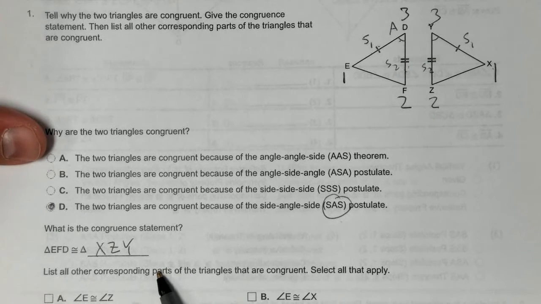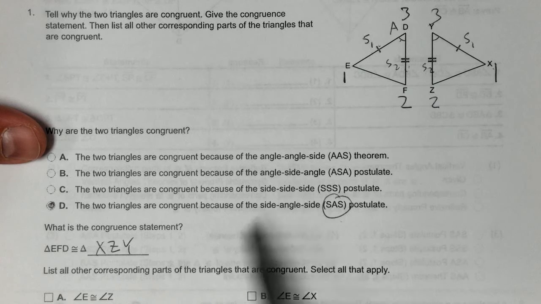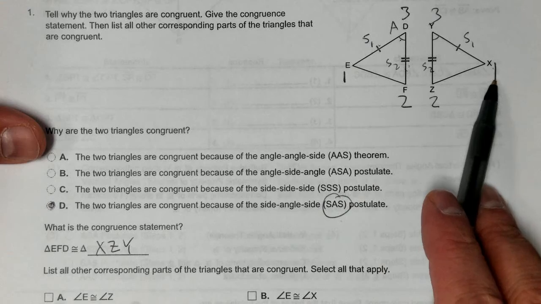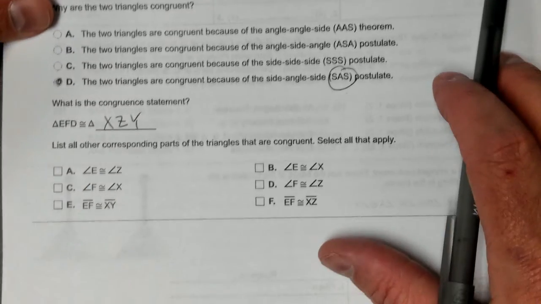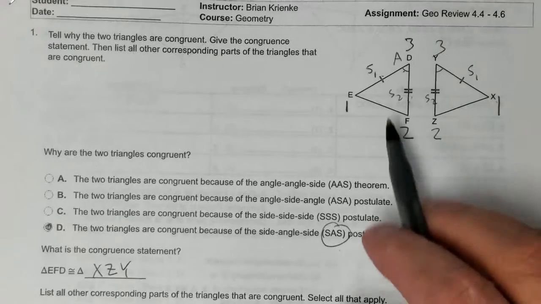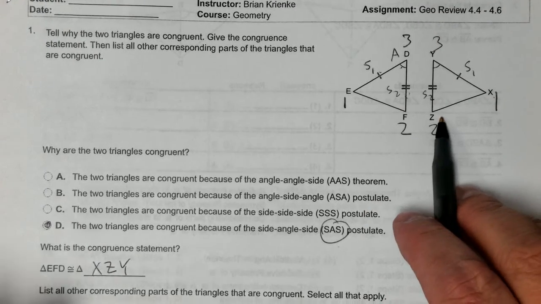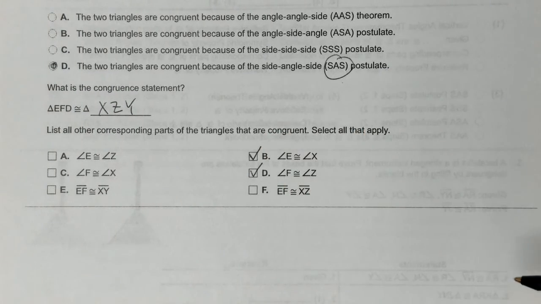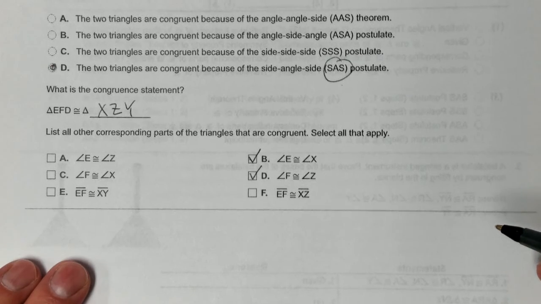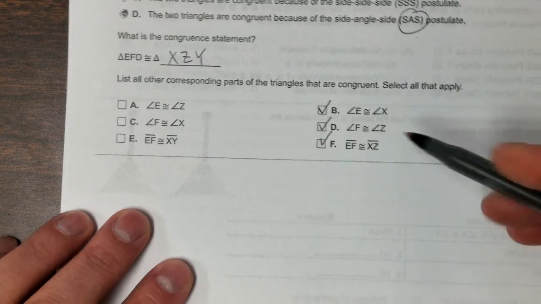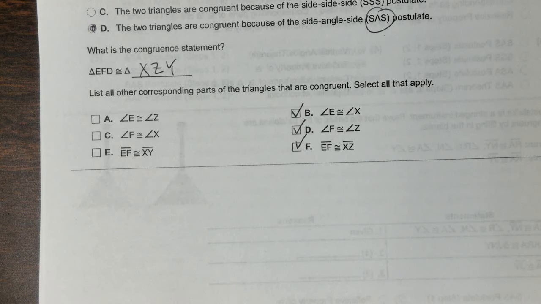Okay, the next part says list all the other corresponding parts, and so E doesn't have a mark, and X corresponds to it, so it's E equal X, which is this one. And then F doesn't have a mark, and it corresponds to Z. So F congruent to Z. And then the side that's not marked would be the EF to the XZ, which is this one. So it's all three of those.